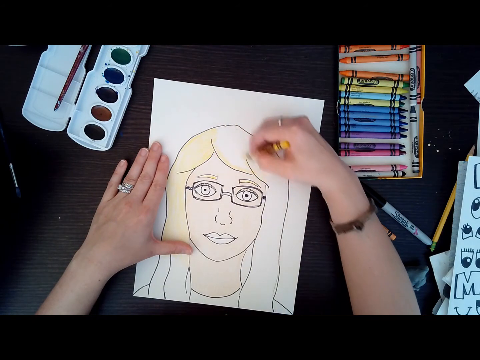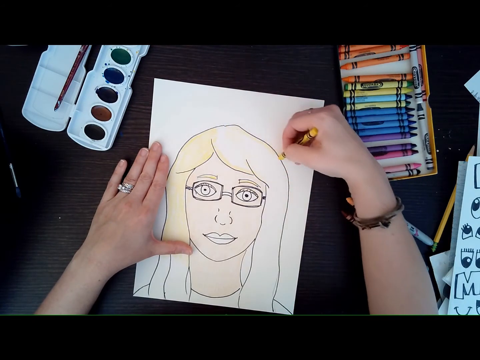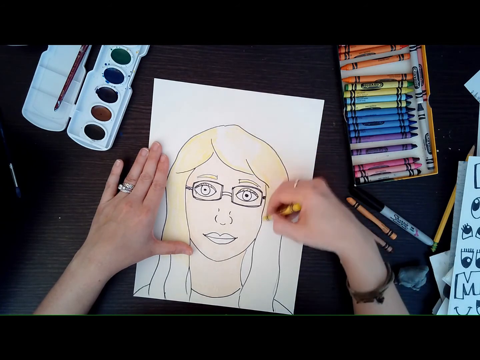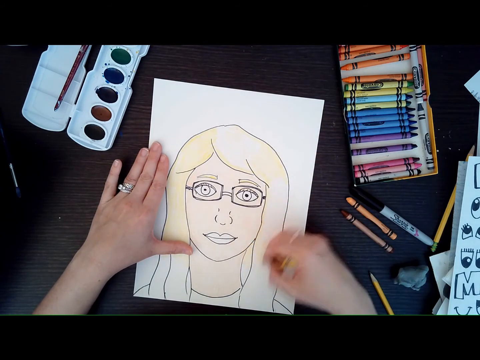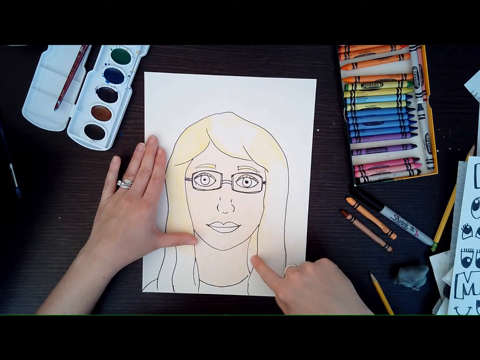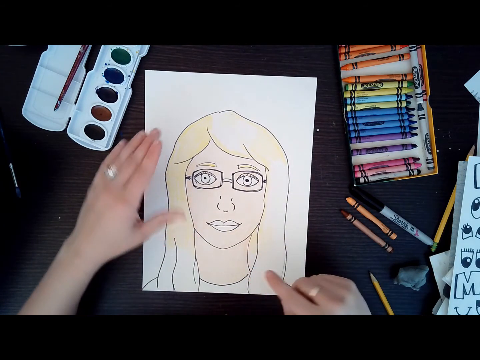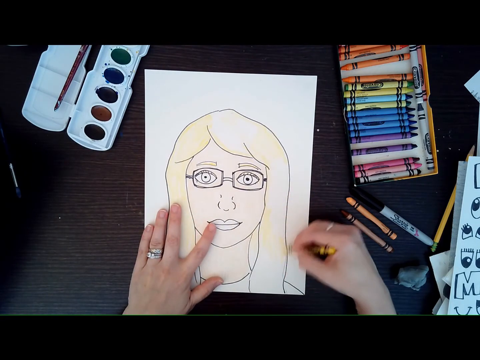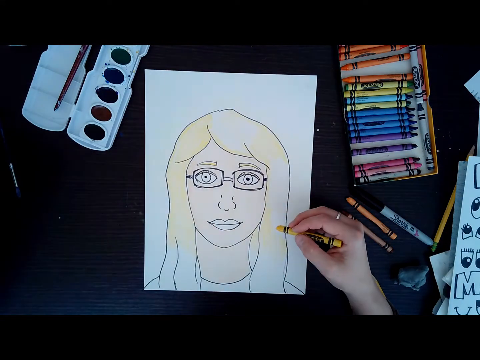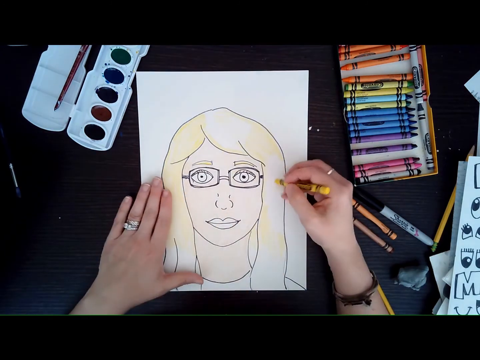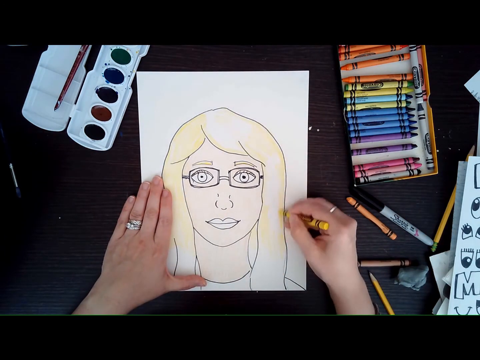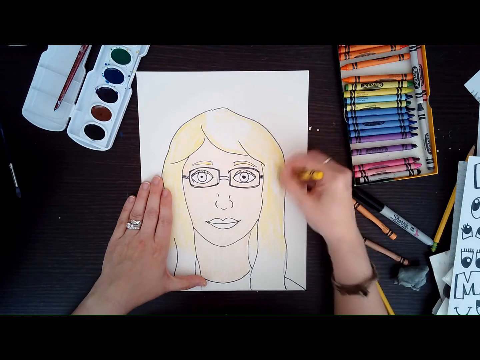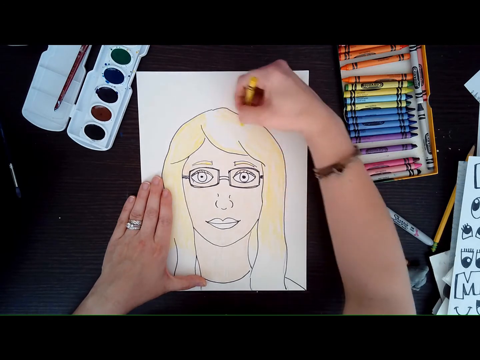But what I'm going to do is I'm going to overlap a brown on top because I know my hair is a little bit darker. This is hair behind my neck too. So make sure that you color in everything. I did not color my lips in yet, but I will.